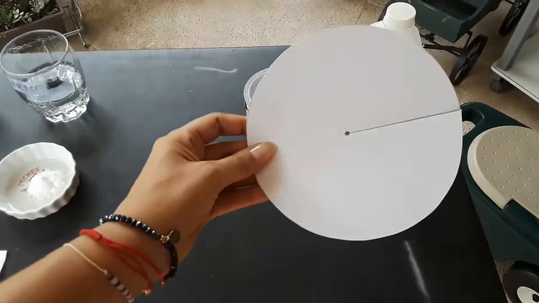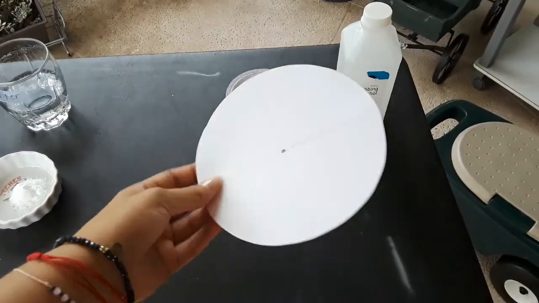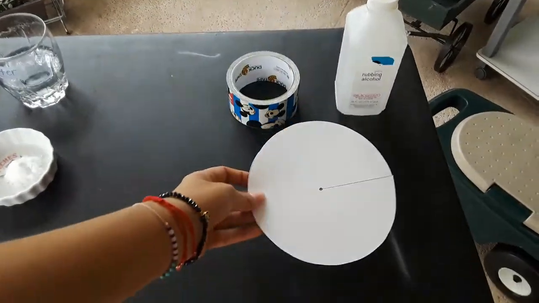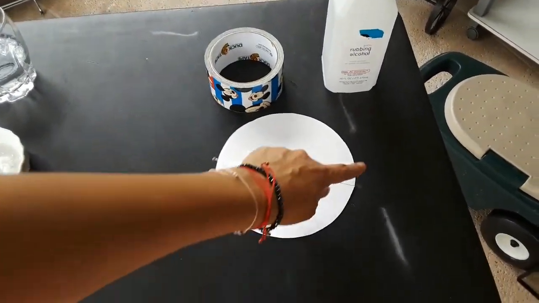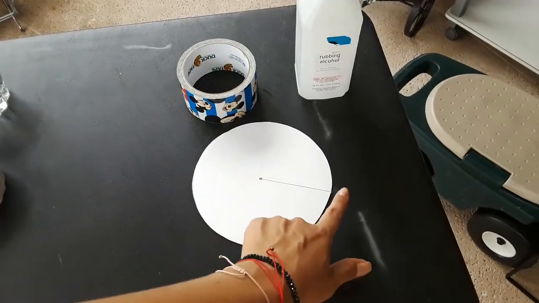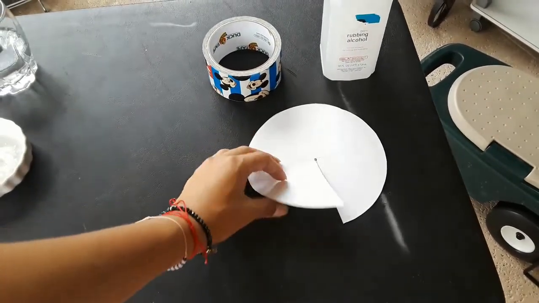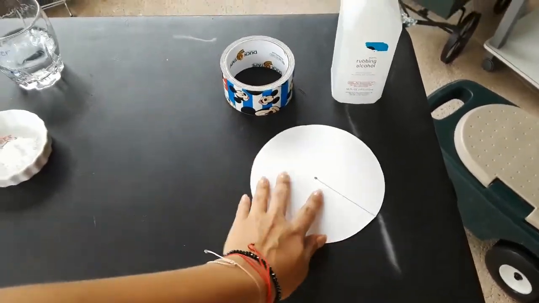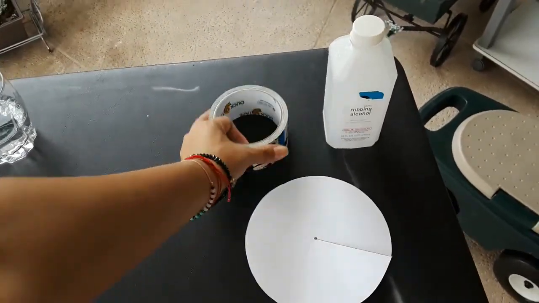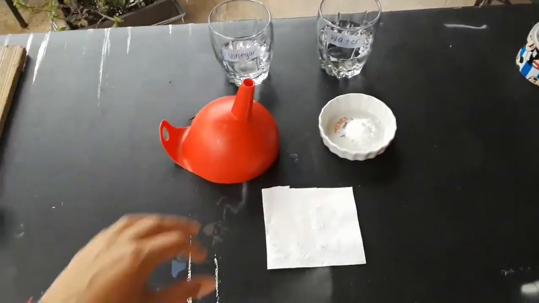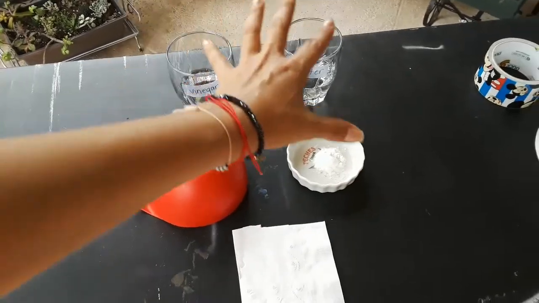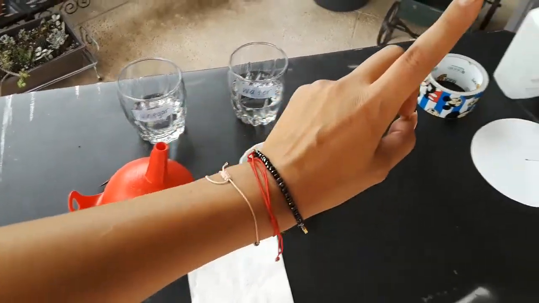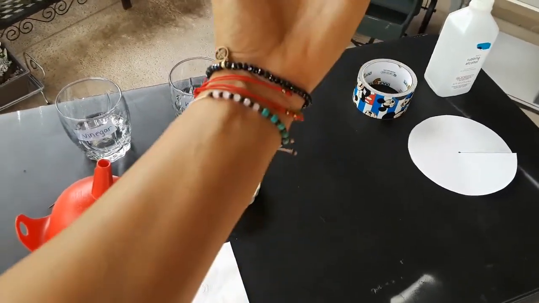Next, you are going to need a piece of paper. Again, depending on how big your bottle rocket is going to be. Mine is a diameter of 6 inches with a slit of 3 inches. And duct tape. The next group is the rocket fuel. This is the stuff that is going to give your rocket thrust.